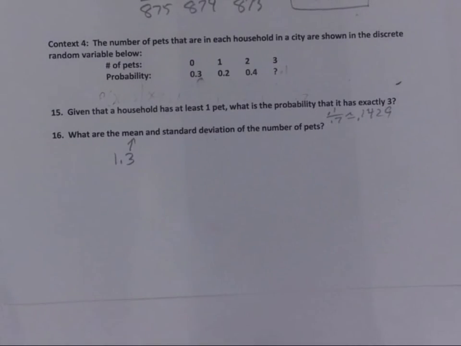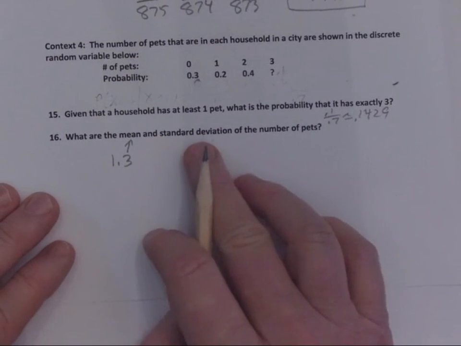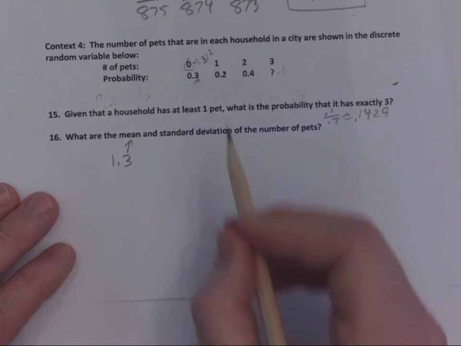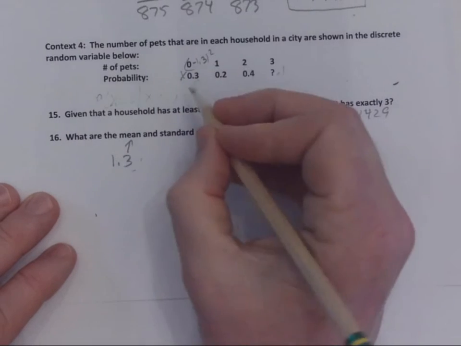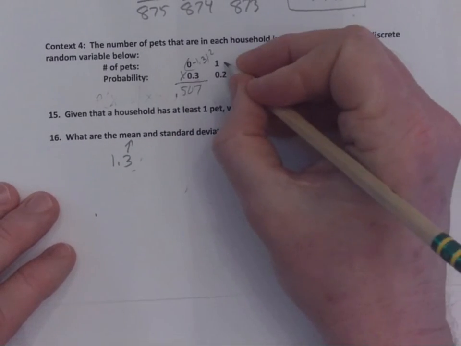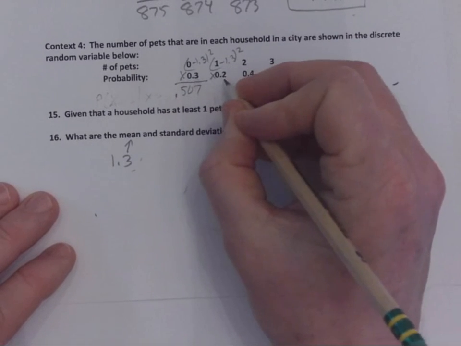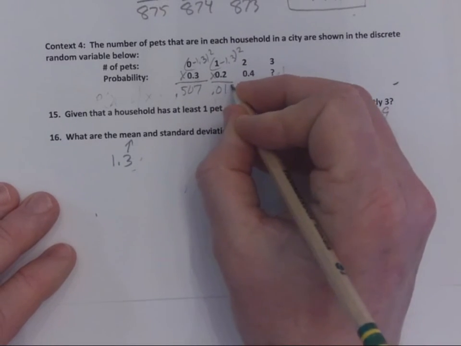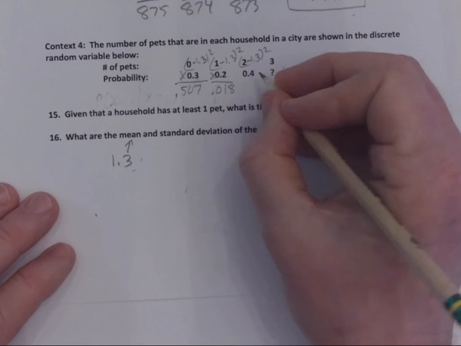And I know that's a bit tedious, but it's happened on the exam before. So what we would do if we're finding the standard deviation, we would subtract 1.3 and square it, okay? So that would be 0 minus 1.3 squared and then times 0.3. And when you do that, in this case, you would get 0.507. And then we do it with 1. 1 minus 1.3 squared and then times 0.2, and that would be 0.018.